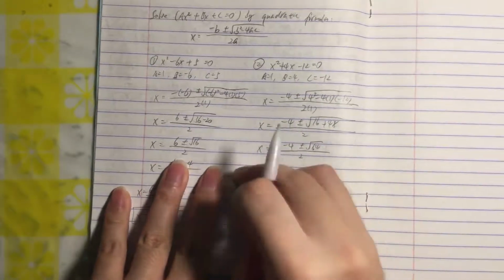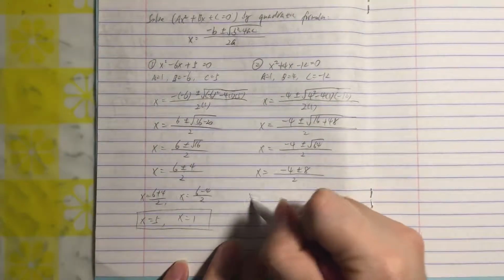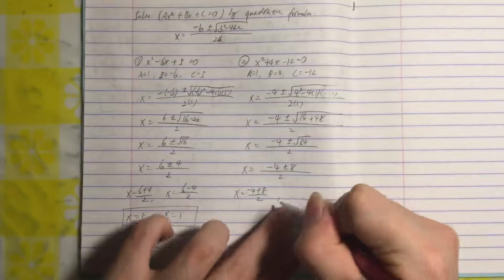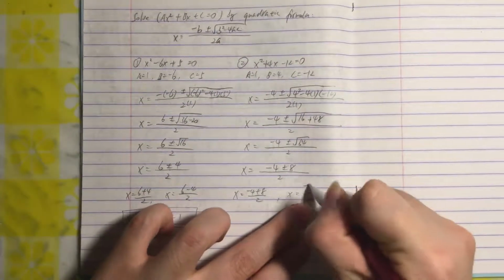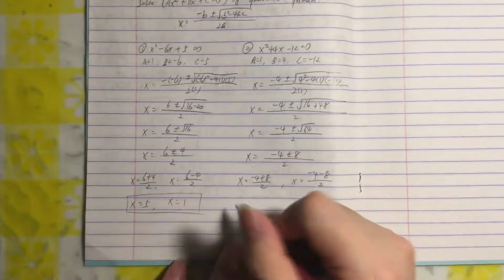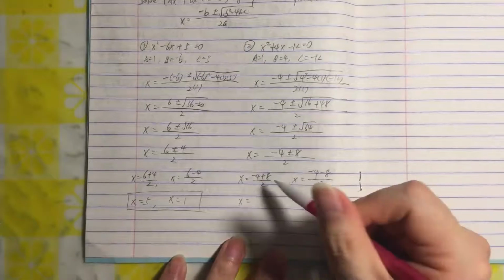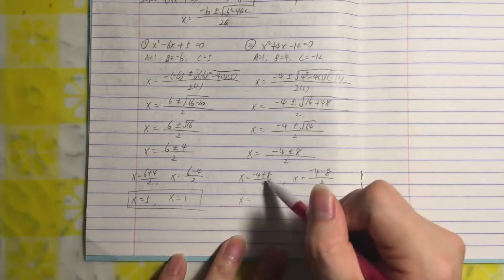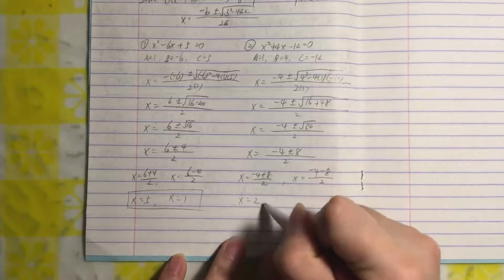Which means x equals negative 4 plus 8 over 2, or x equals negative 4 minus 8 over 2. Then solve each of them individually. For the first part, negative 4 plus 8 is positive 4. 4 over 2 is 2.